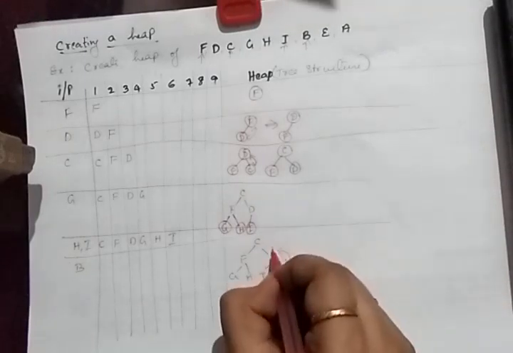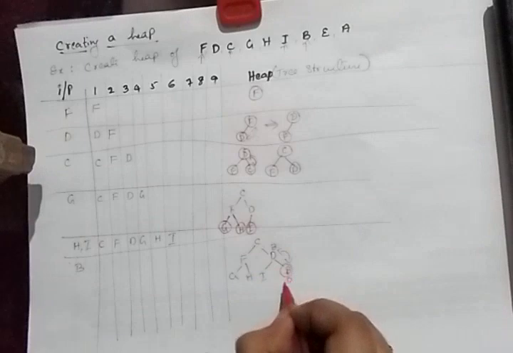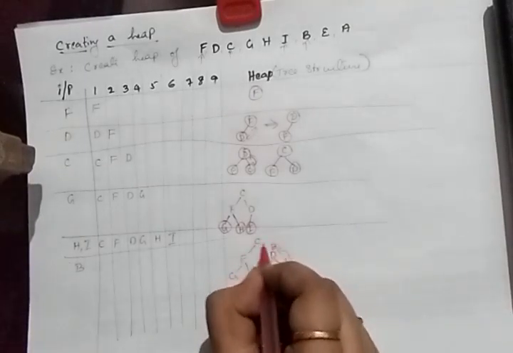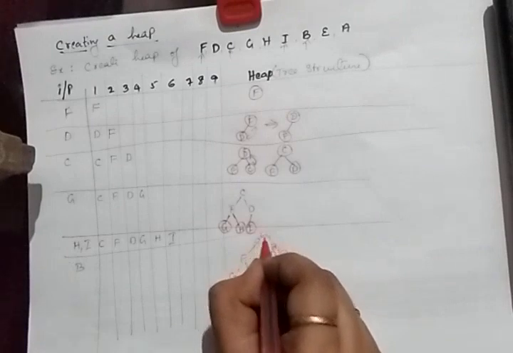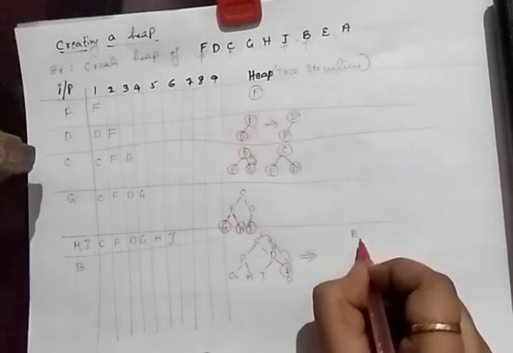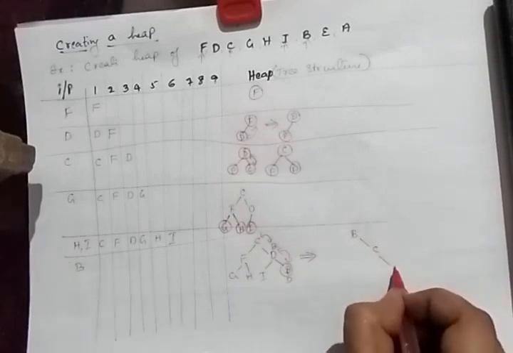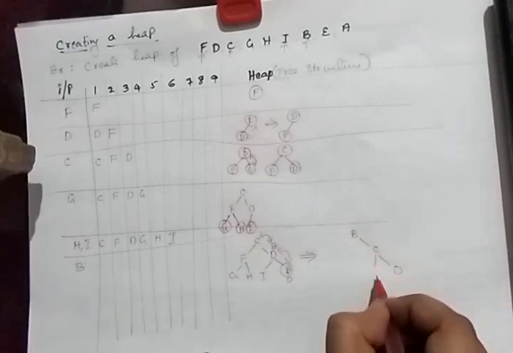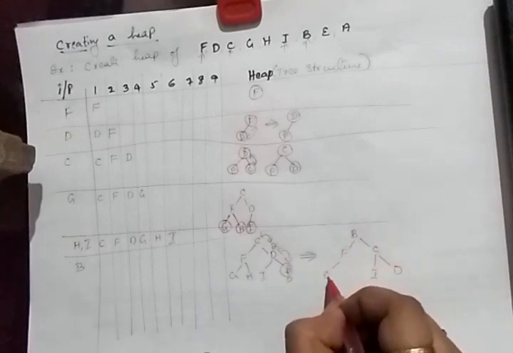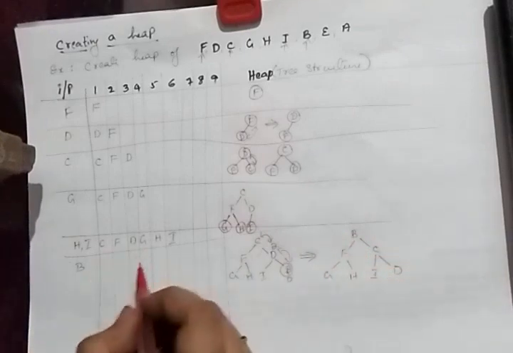So you will get B over here, D over here. Now once again consider these two. B is less than C, so once again you need to swap. So you will get B over here, C over here, D, then the other things I, F, G, H. Now what is this?